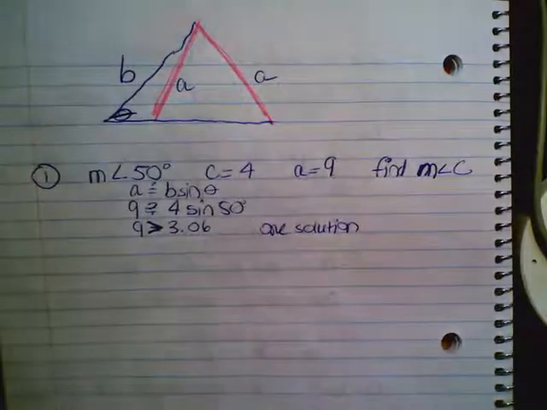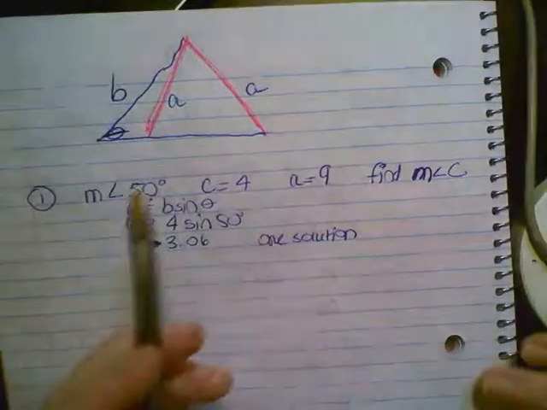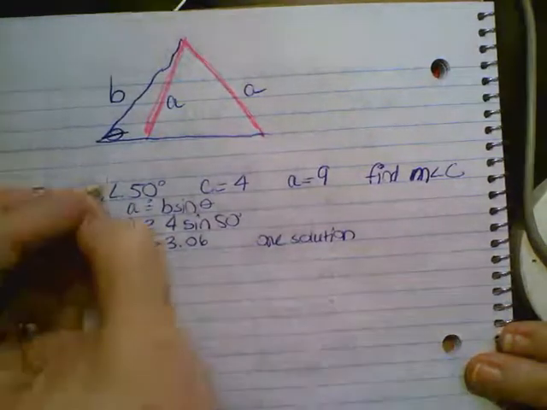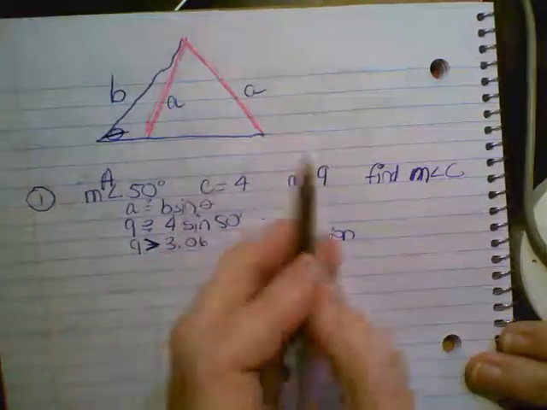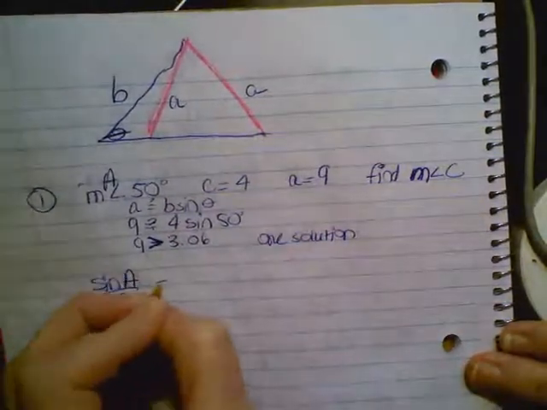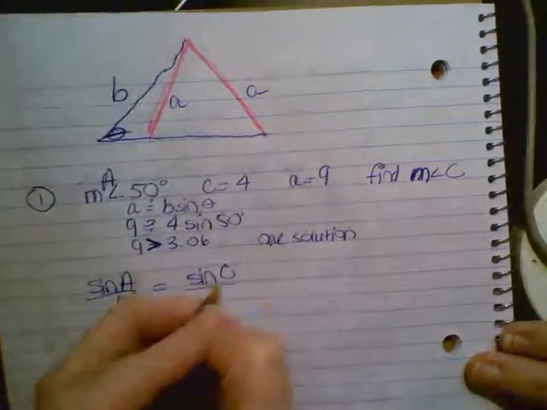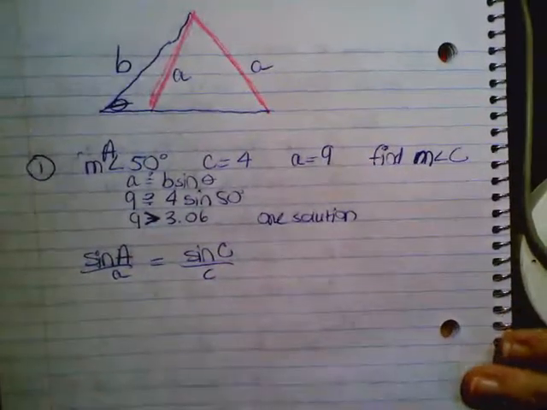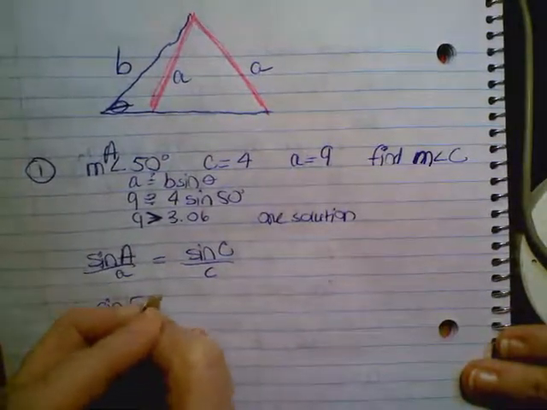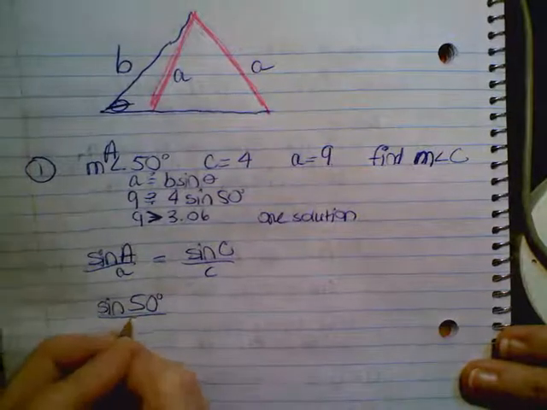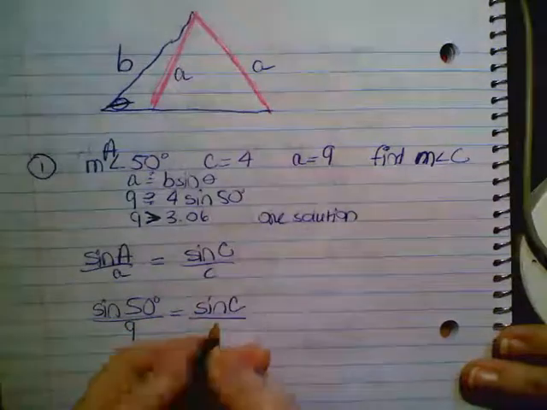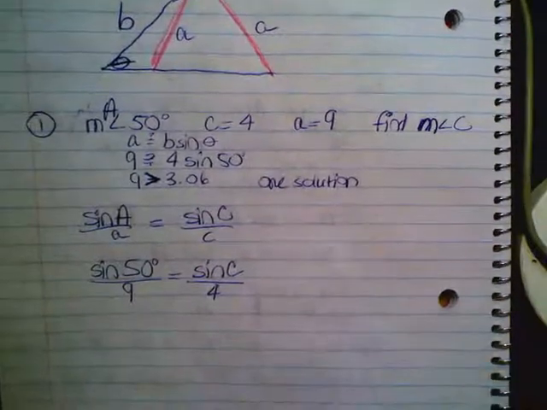But what if I don't have that paper in front of me? All right, I didn't write this down. This is angle A. Sorry about that. I have angle A inside A. So I'm going to do the law of sines, sine A over A, and then sine of angle C over lowercase c. Plug in what I know. Sine of 50 degrees divided by 9 equals sine of some unknown angle C over 4.